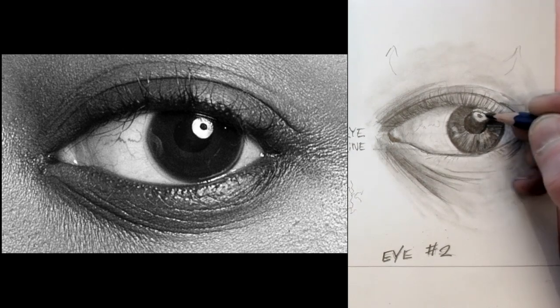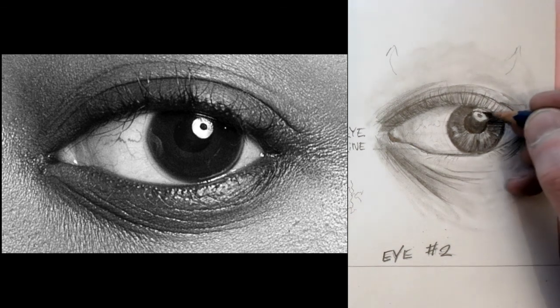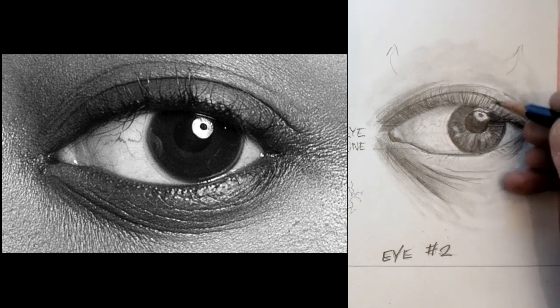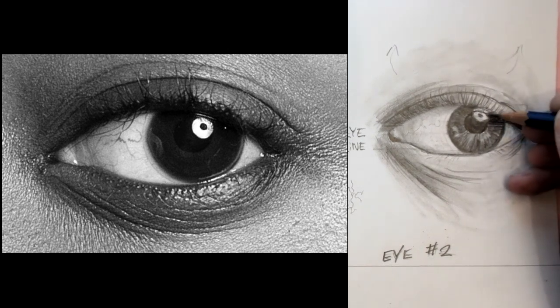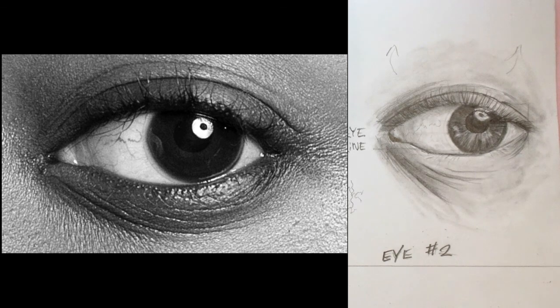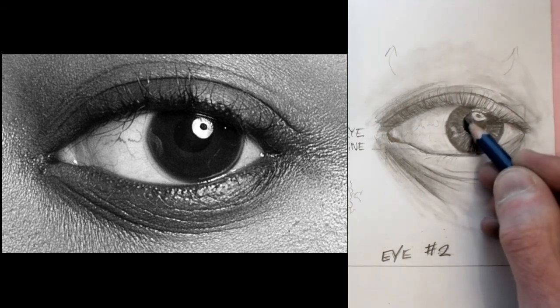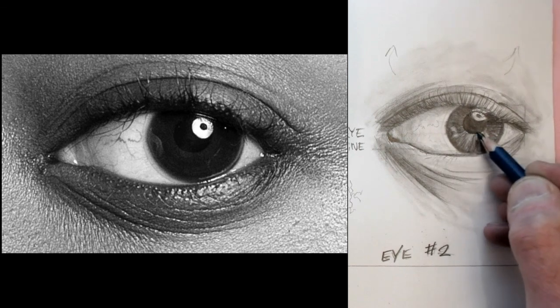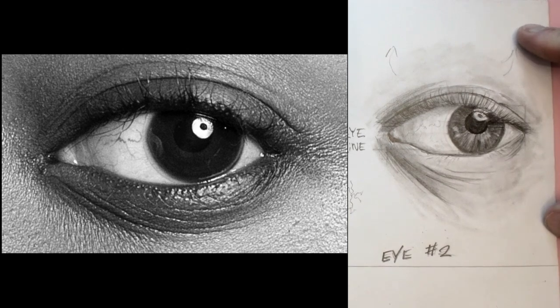If you look really closely at the photo, you can see where there are some faint reflections from the eyelashes. There are just some very light lines like right here, and a lot of those lines fall over the light reflection that's on the pupil and iris. So those are other things we can add to add a bit of realism to the drawing. And there is eye number two.